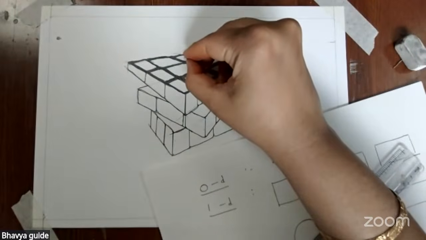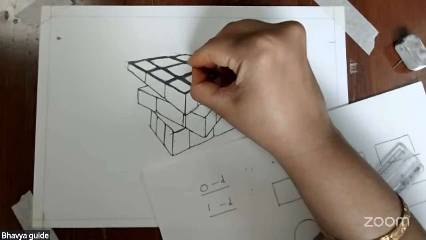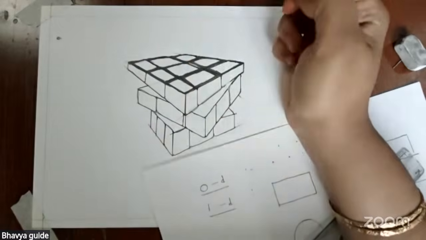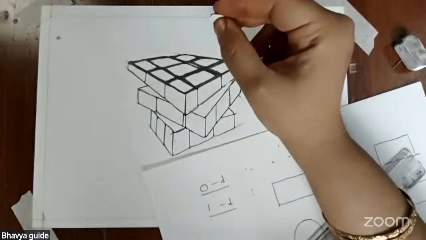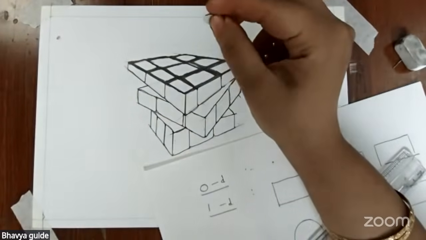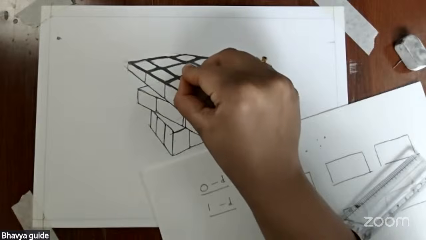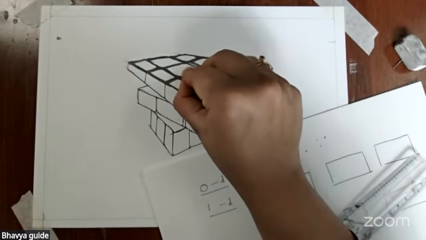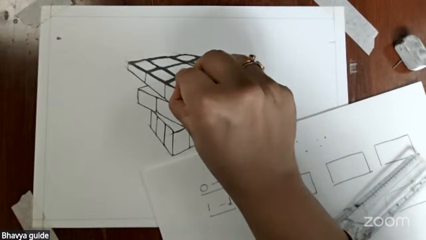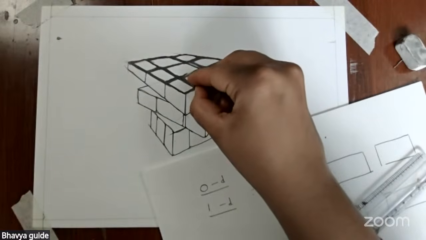Take one piece of eraser and add a little bit of pellets. Wherever the darker values are there, what happens? There will be some shine. It won't be completely dark. It will have some shine. To show the shine, you need to add these highlights.